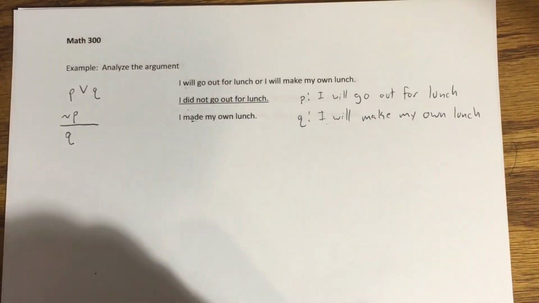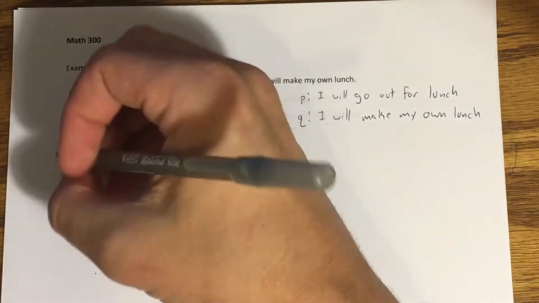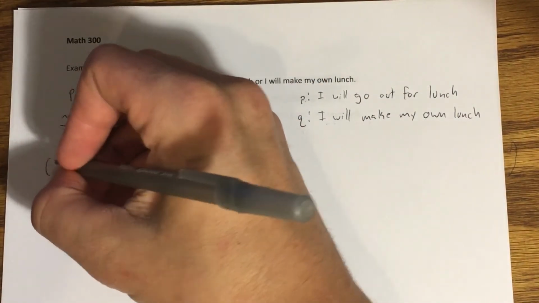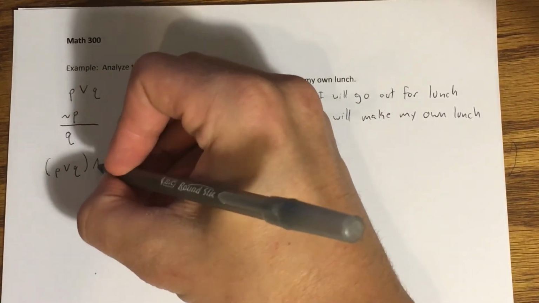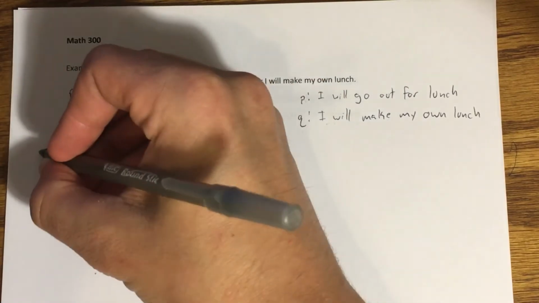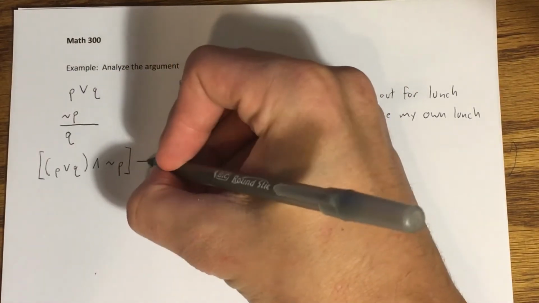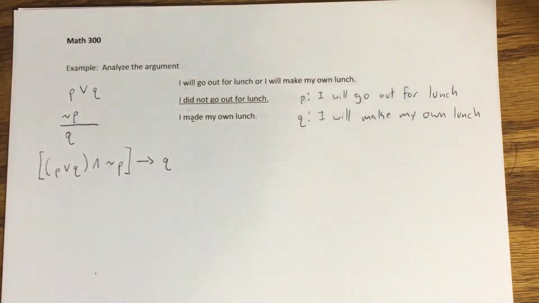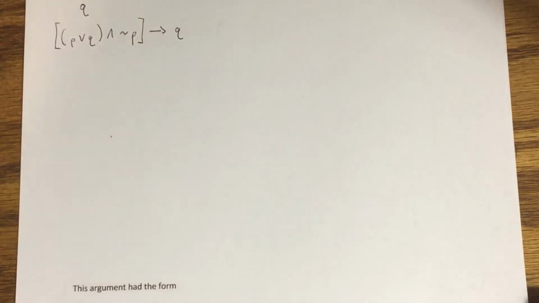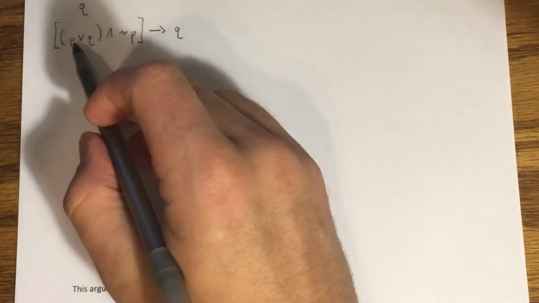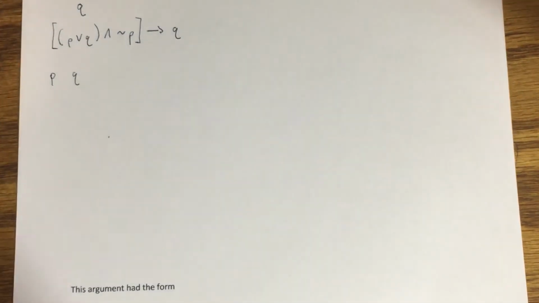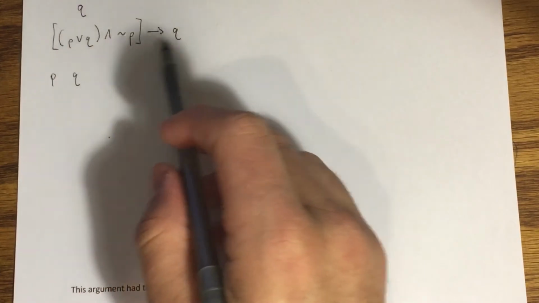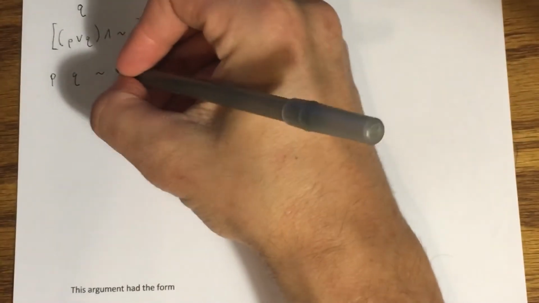Let's put this in the form of a compound statement that we want to analyze. P or Q is my first premise. Not P is my second premise. We form a conjunction out of those. Implies my conclusion, Q. Okay? Let's form our truth table now. So we're going to have, once again, two component statements, P and Q. And this time I'm not going to forget to do my negations first. So I am looking for negations and I see one, not P.